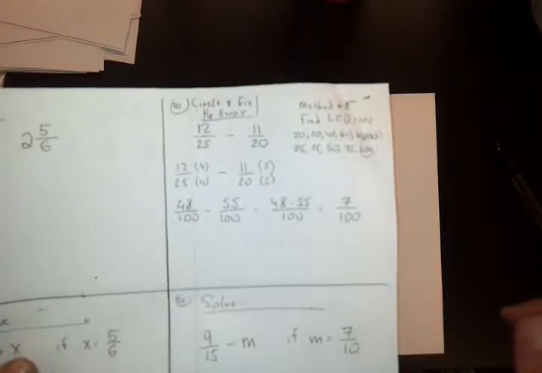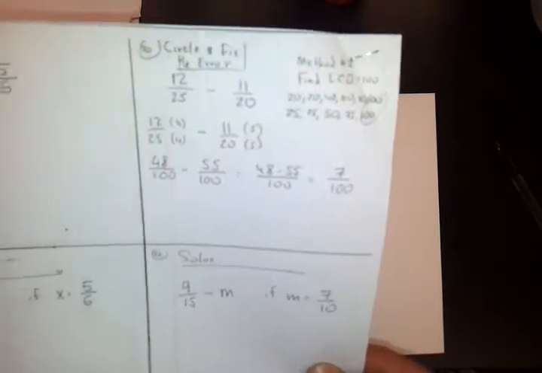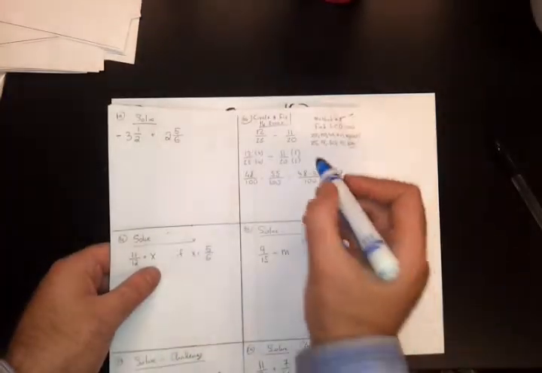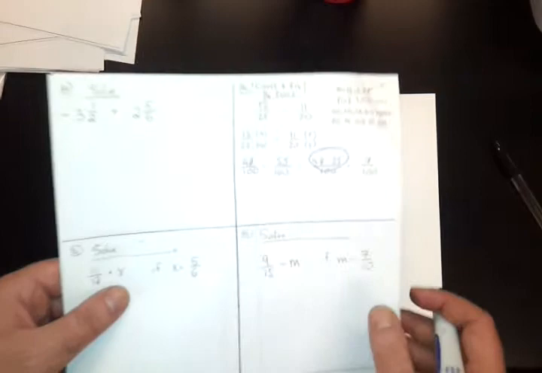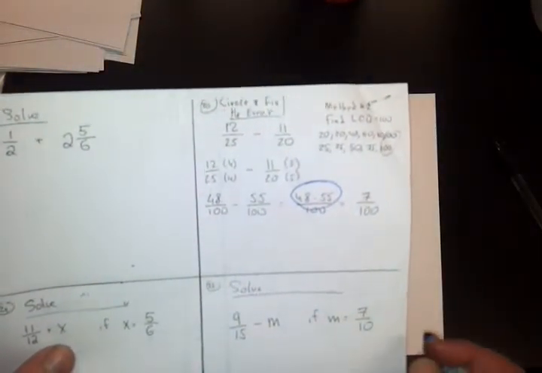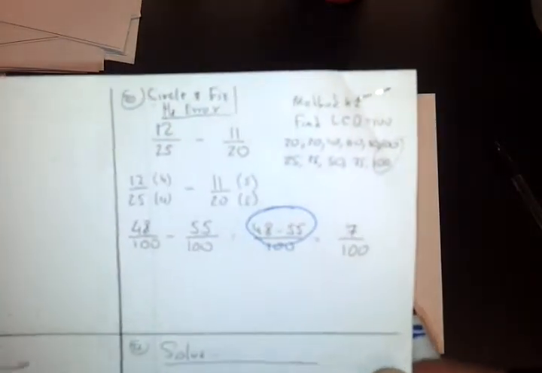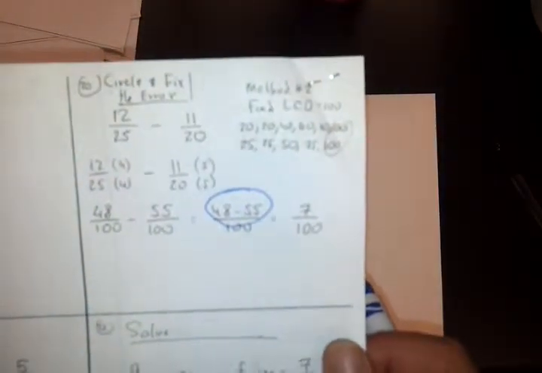And my error, if you were working this out, is, let me circle it here, right over there. The 48 minus 55, the 55 is negative. You see, I can get that closer in. So the 55 is negative.